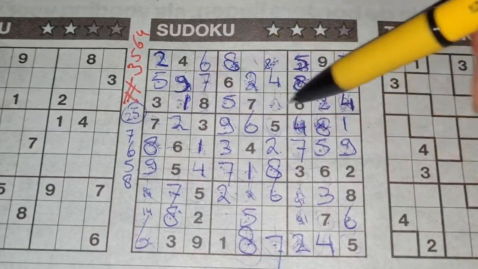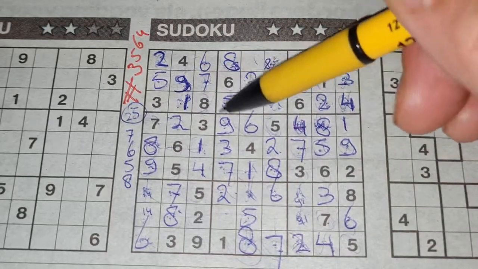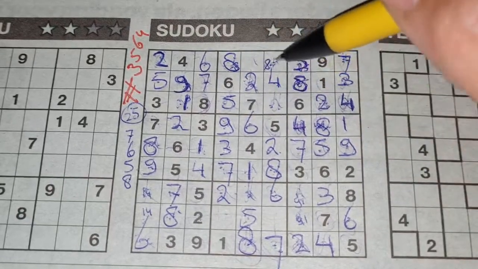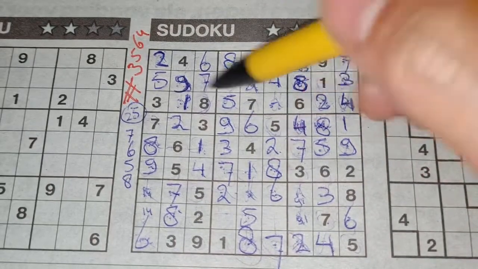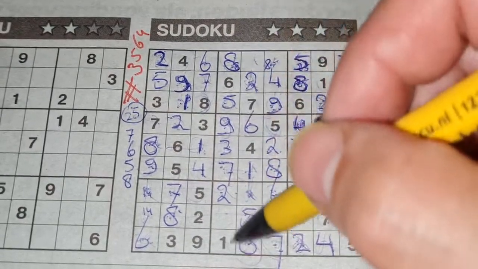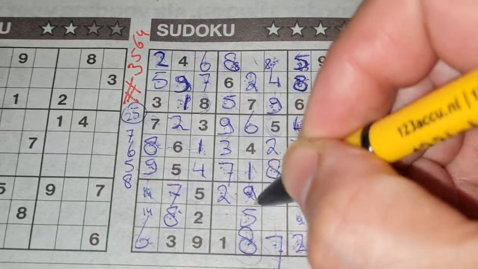1 number left in the third row. 1, 2, 3, 4, 5, 6, 7, the 8. The 9 is missing, of course. 9. Yes, 9. So we have a 9 in this column, 9 in that column. So the column between, the middle column, the only place for the 9 should be there.